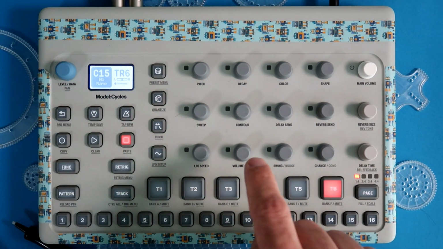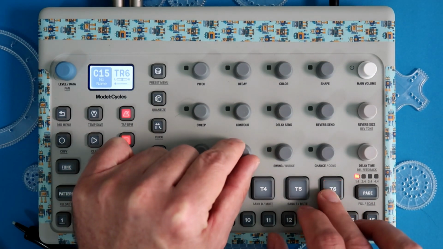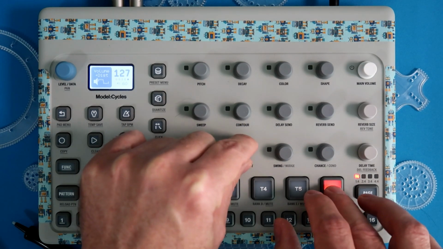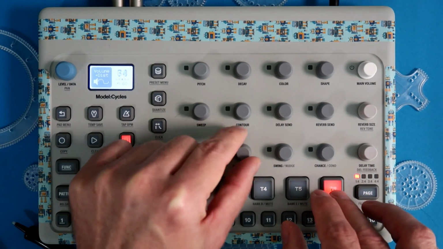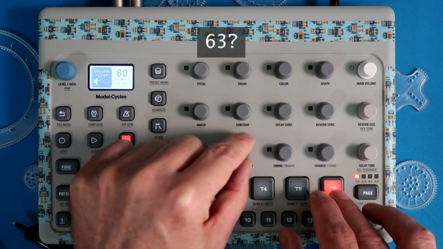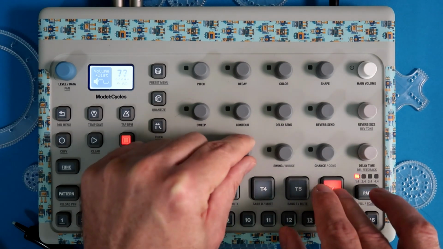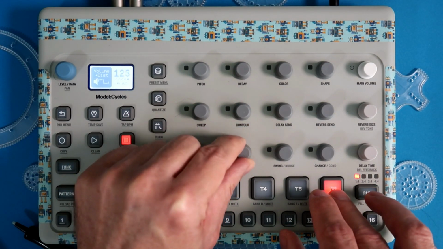Then there is the volume and distortion. So on something like this, that is just a volume at 60 and below. But then once you start to get over 60, it starts to introduce distortion.